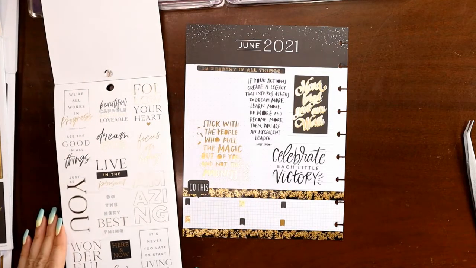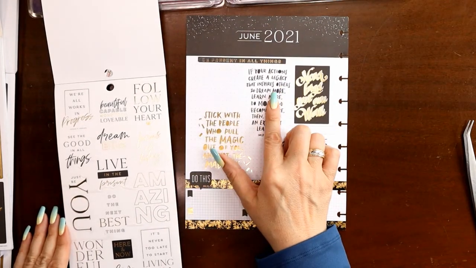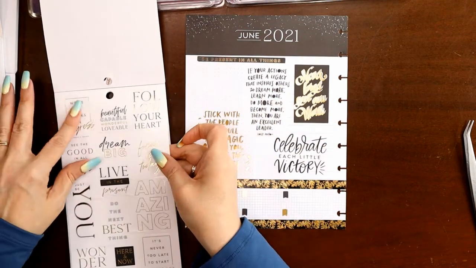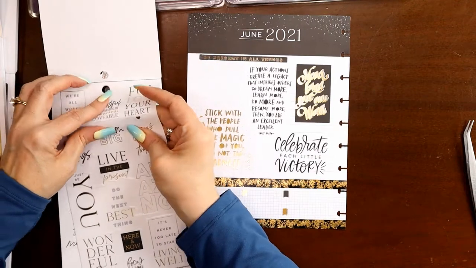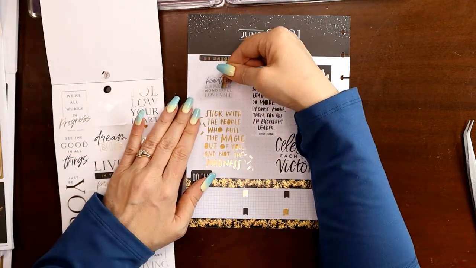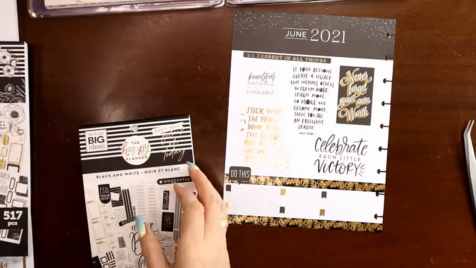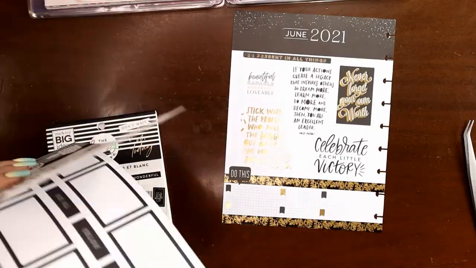How about a gold quote? Well, if I put a gold quote there, though. Oh, how about a mixed quote? Beautifully capable, wonderfully lovable. That mixes the gold and the black. There we go. Lots and lots of quotes. Okay. I think that's done.